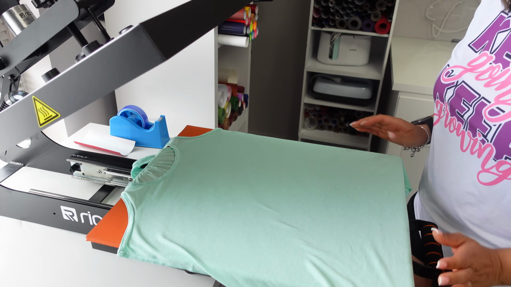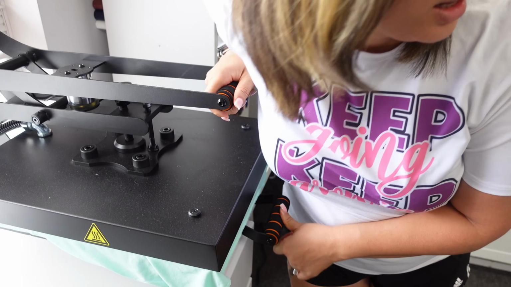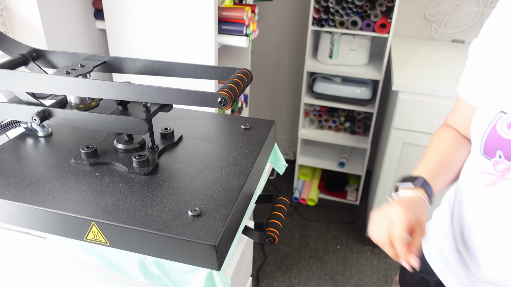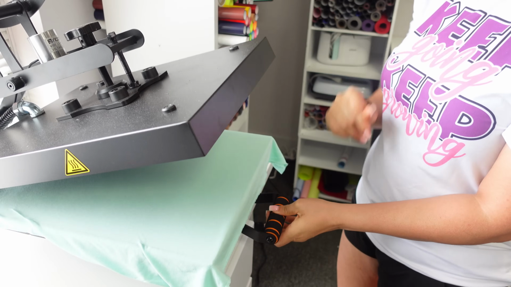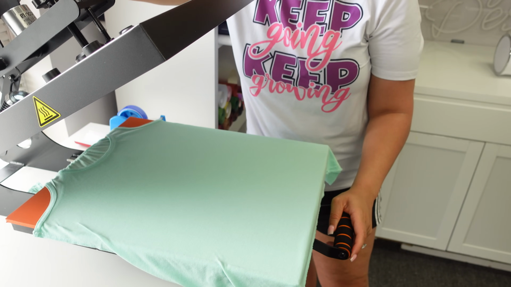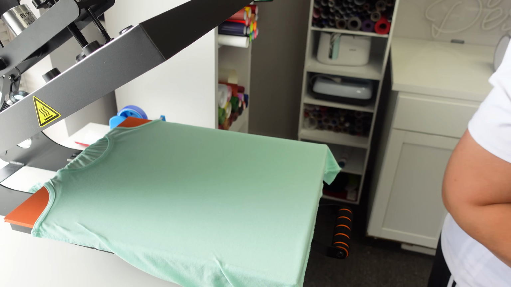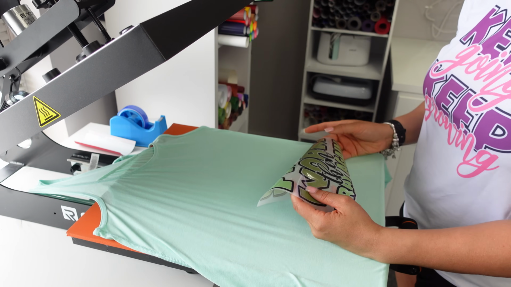But I'm just going to do a quick 5-second pre-press, and then we'll go ahead and press the transfer. Now my heat press is set to 300 degrees and it's on a medium pressure. And then I just up my time to 15 seconds. Here's the DTF transfer here.